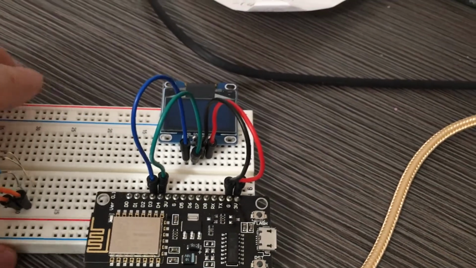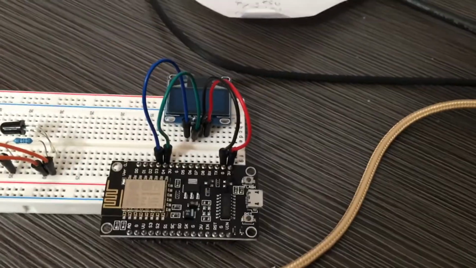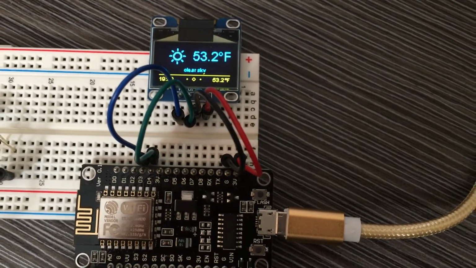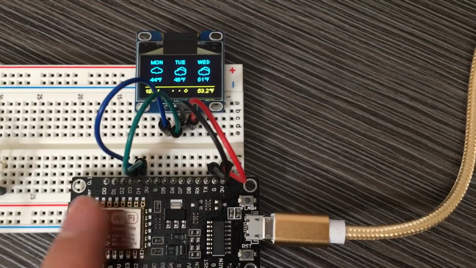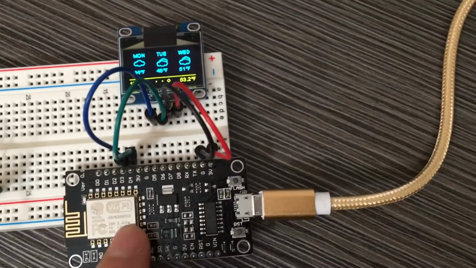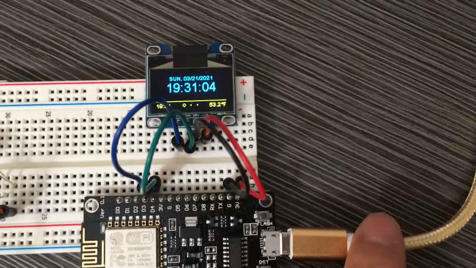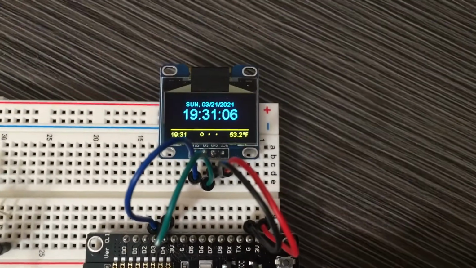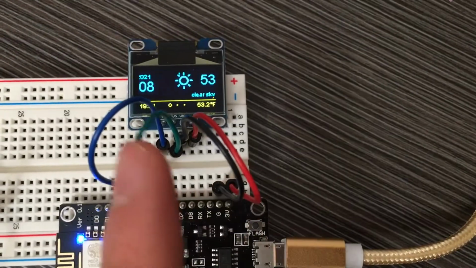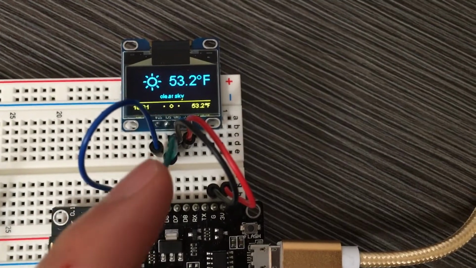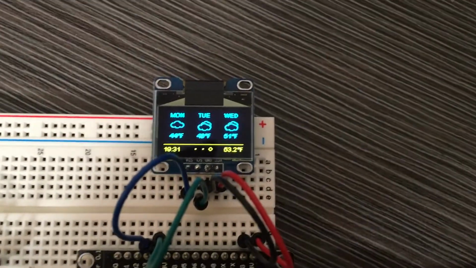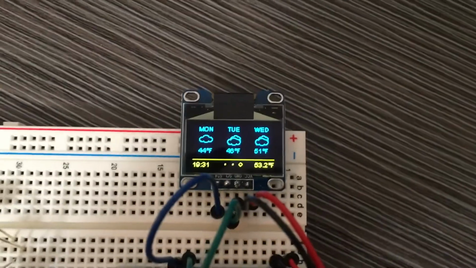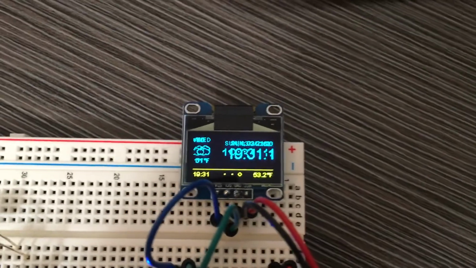So let's go ahead and connect the power supply. Here we have the ESP8266 Wi-Fi enabled chip connected to our PC. So our PC is powering the chip as well as the LED screen. We can see that there's the time, date, the weather for today, and it will show the forecast for the next 3 days. To verify this information, we can also check the Open Weather site.